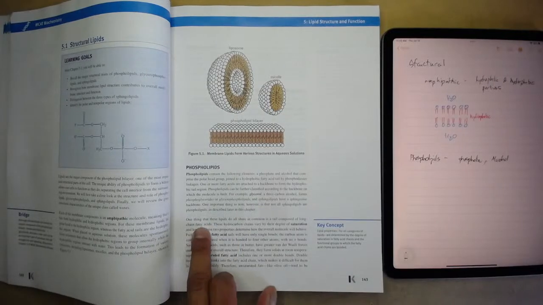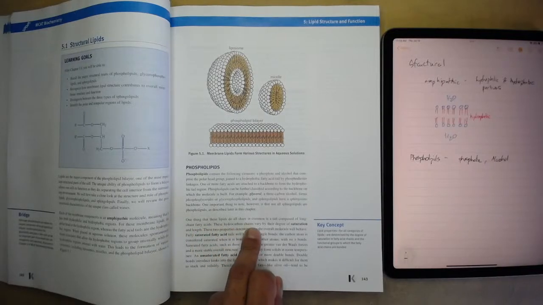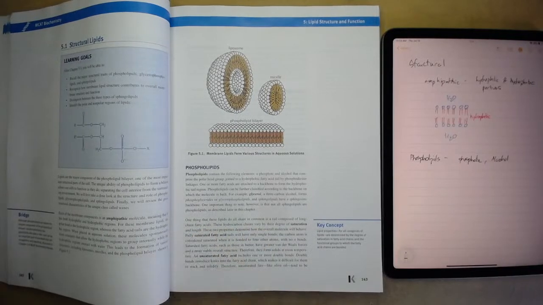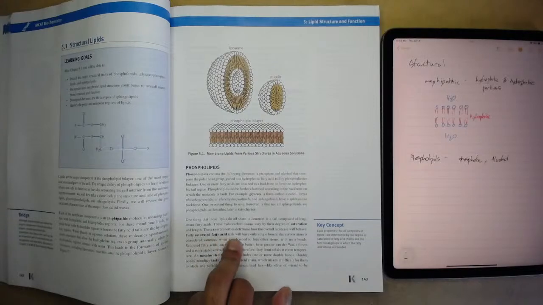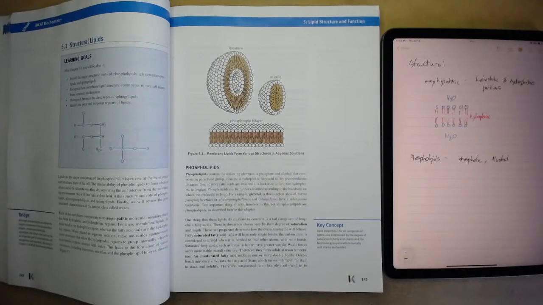These hydrocarbon chains vary by their degree of saturation and length. These two properties determine how the overall molecule will behave. Fully saturated fatty acid tails will have only single bonds. The carbon atom is considered saturated when it is bonded to 4 other atoms with no pi bonds. Saturated fatty acids, such as those in butter, have greater van der Waals forces and a more stable overall structure. Therefore, they form solids at room temperature.